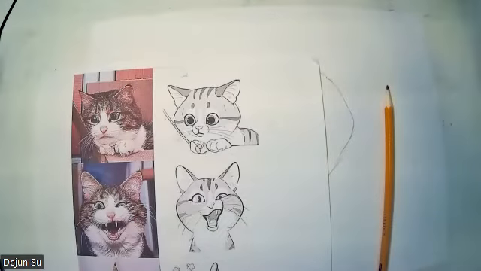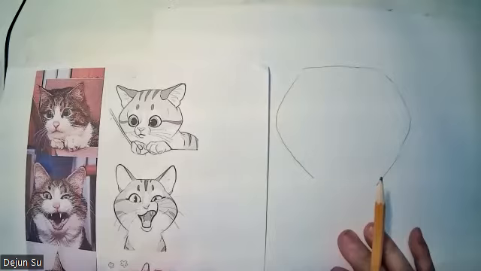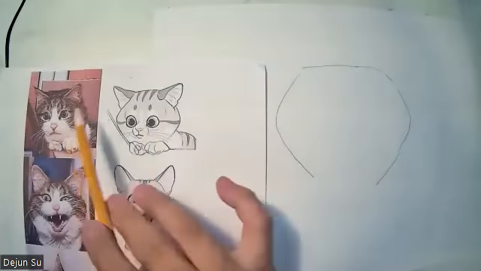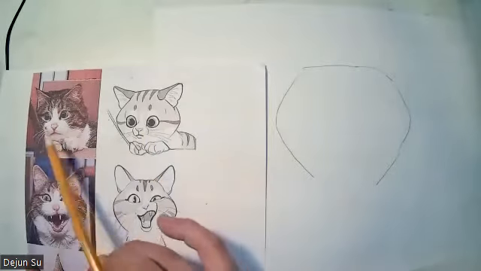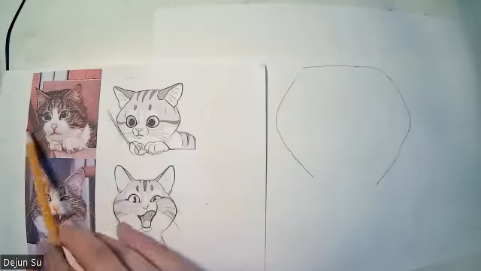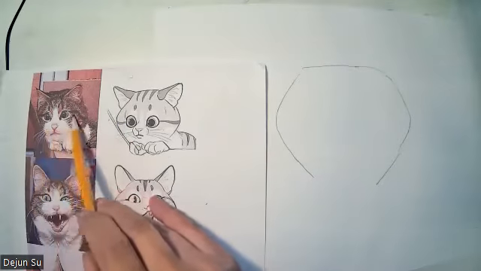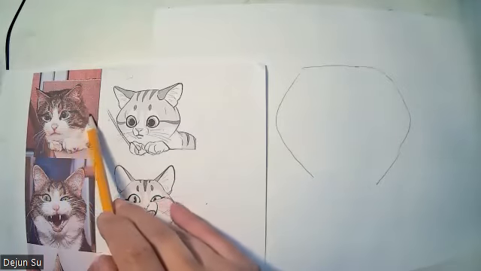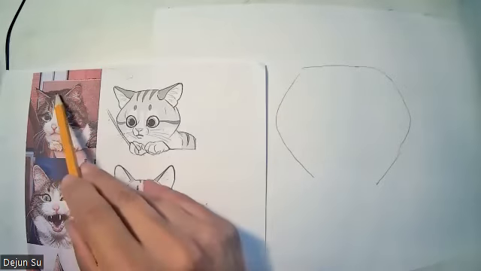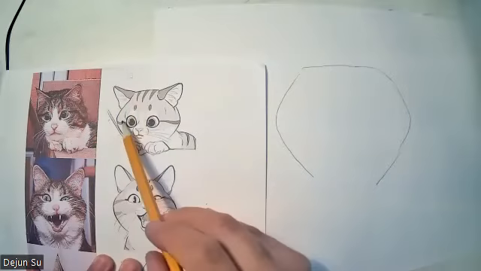Okay, from this angle, you can see the difference between these two, right? And the second difference, I can see obviously the eyes are lower. Why am I saying it's lower? Because in the real one, the eyes are in the middle of the whole head, but in this one they are a little bit lower.